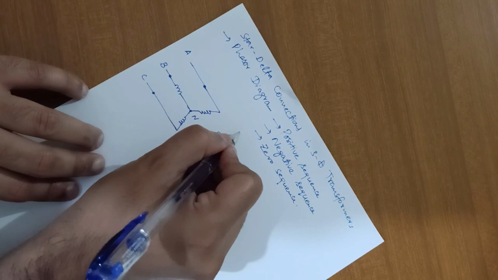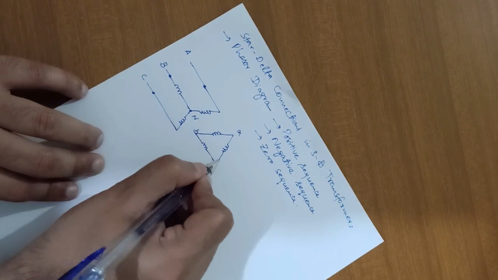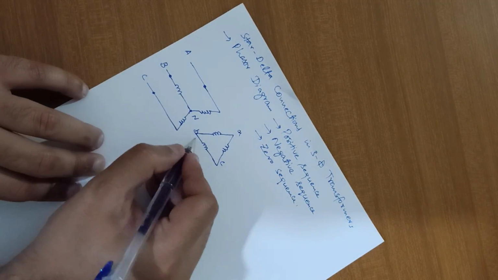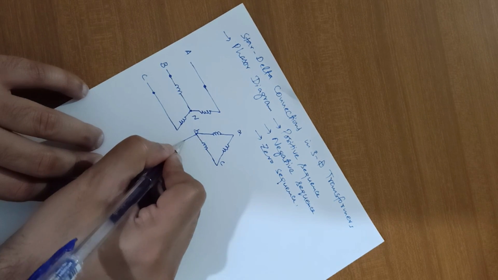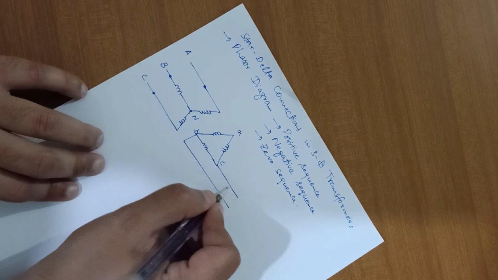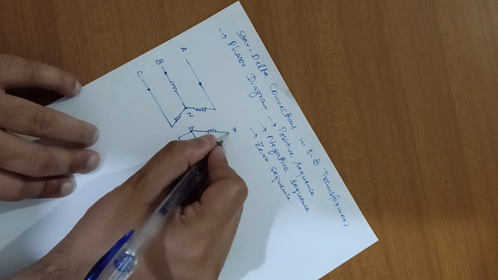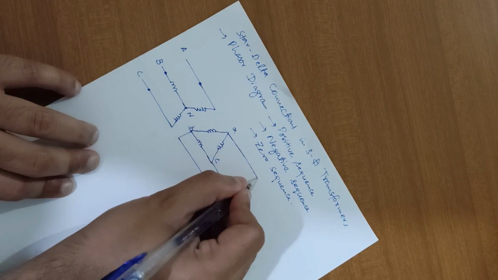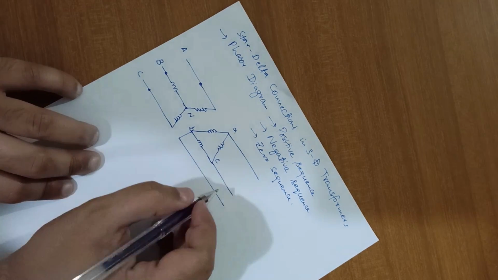So here we have A, B, and C, right? This is B connection. Here we have the C, and at the topmost we have this A, right?